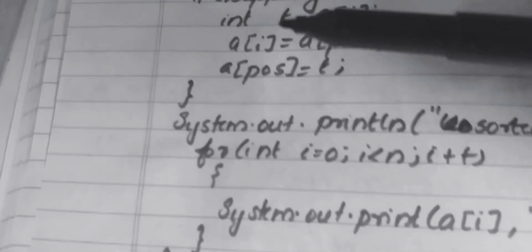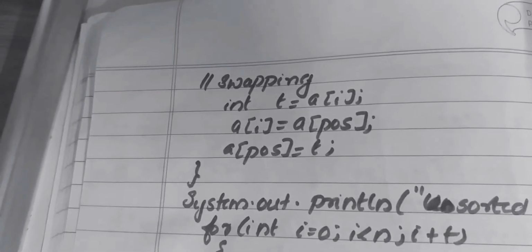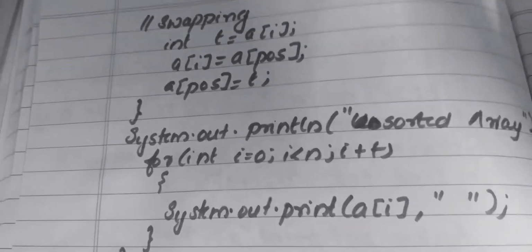So swapping is over. After the swapping, the outer for loop is closed here. After doing the entire process, the elements in the array get sorted until the condition is violated. After that we get a set of sorted elements, and our next purpose is to print the sorted elements. So again a printing message, system.out.println sorted array.